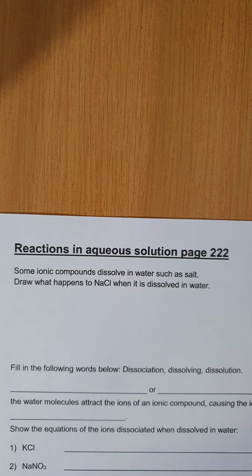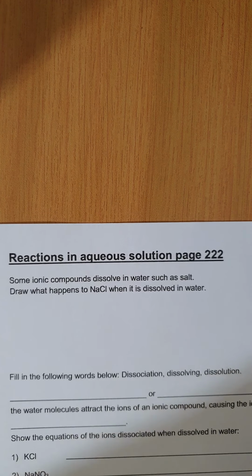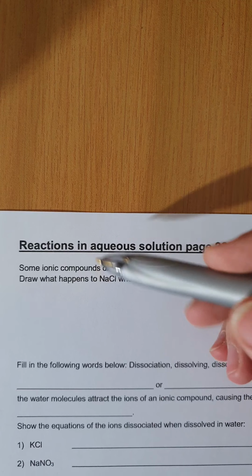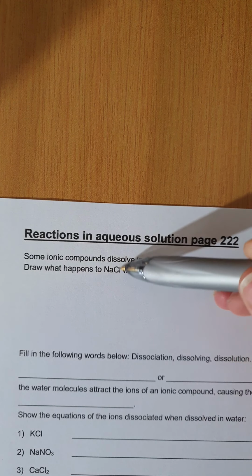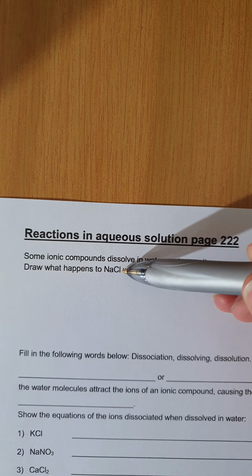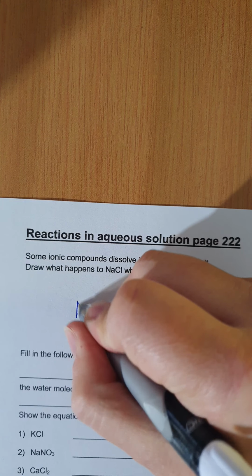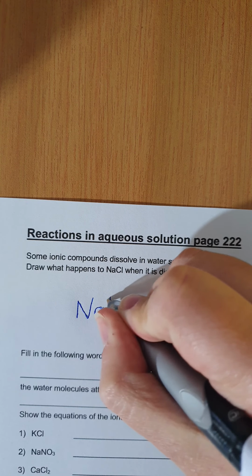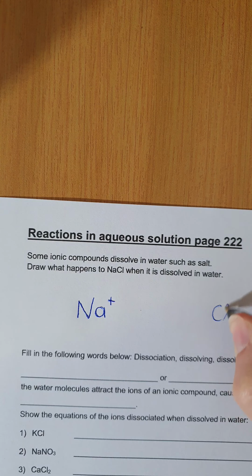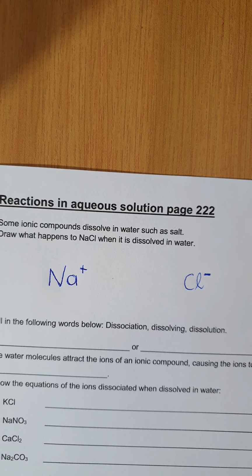So, what we're first looking at here is ionic compounds and how they dissolve in water. Some ionic compounds dissolve in water, such as salt. We know salt is NaCl. Remember, we have many different types of salts, it's not only NaCl. So if we draw, now we know that Na is a cation, and we know that Cl is an anion, right? And because they are ionically bonded.